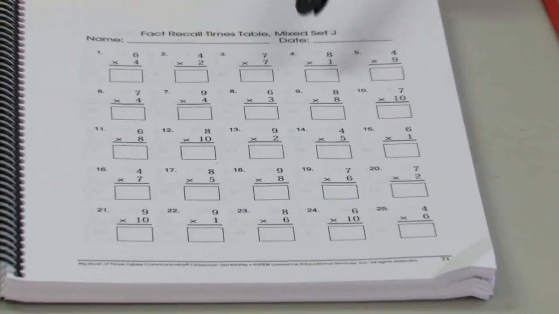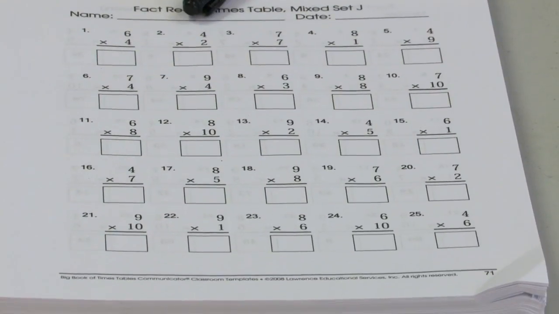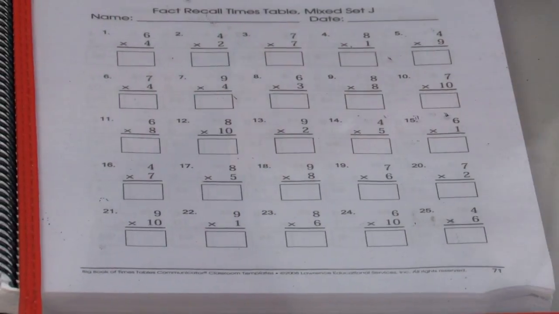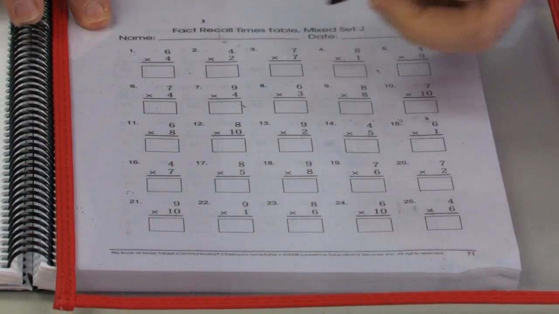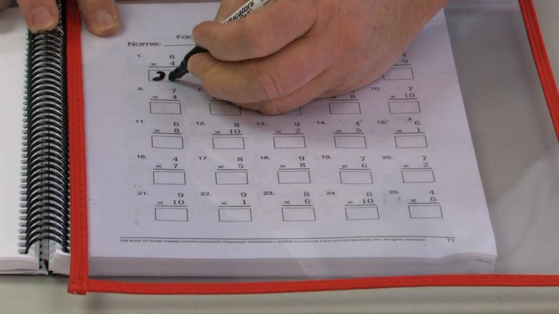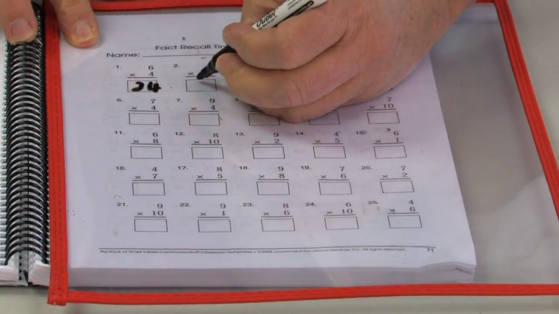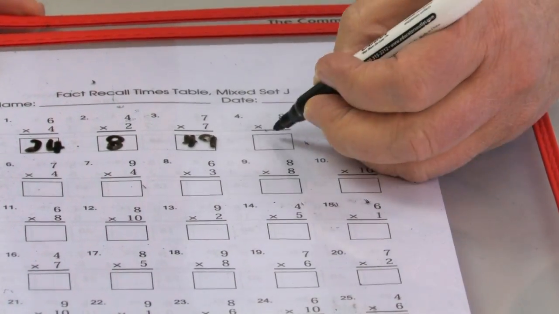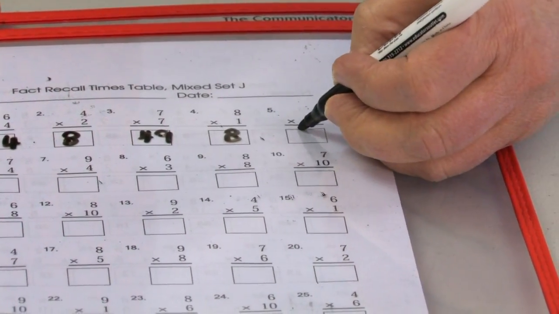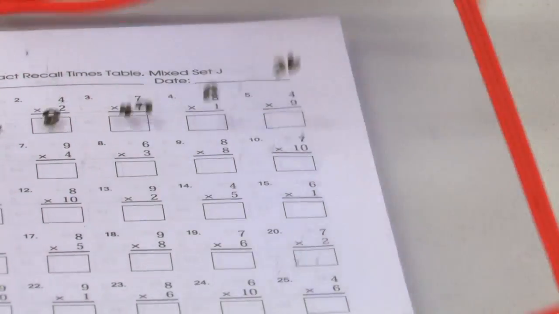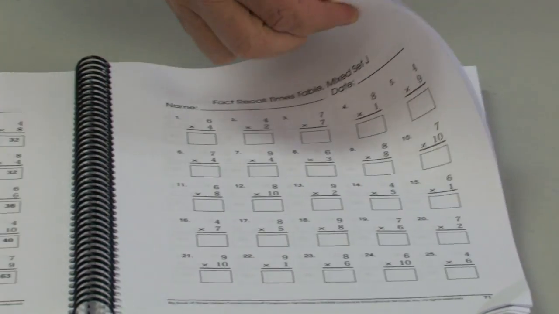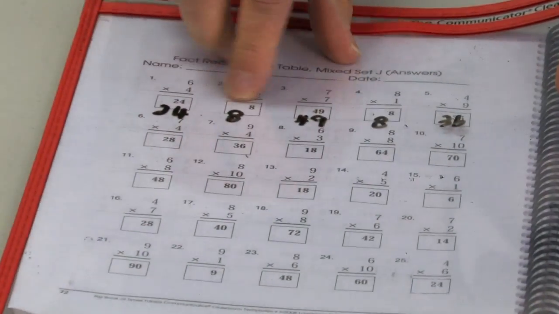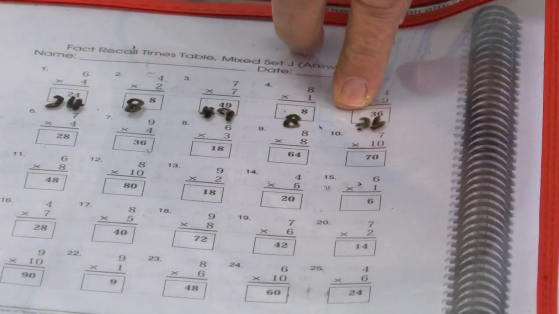Fact recall sheets basically are mixed sets of multiplication problems, and they're also by individual times table. You can put the communicator on top of the sheet, and you can have your child or your student write in the responses to those multiplication problems. And once they're written in, you turn the page over, and it is a self-check. Put your communicator right below it: 24, 8, 49, 8, and 36.